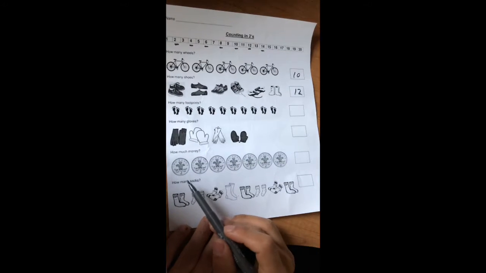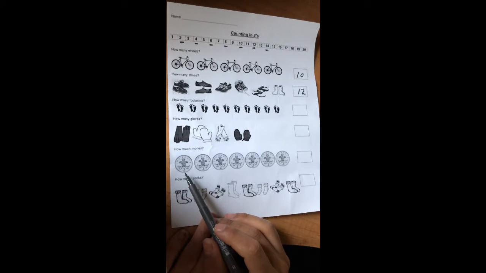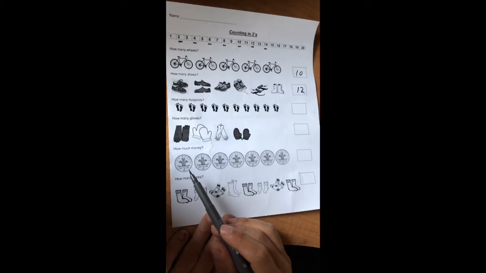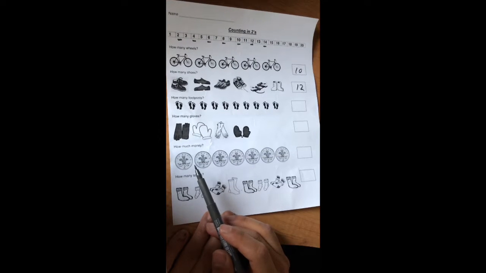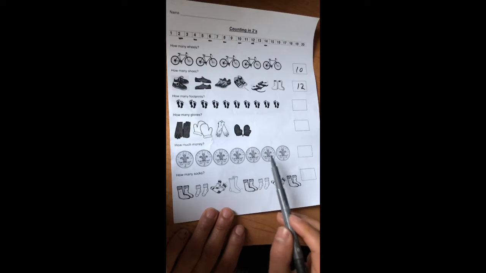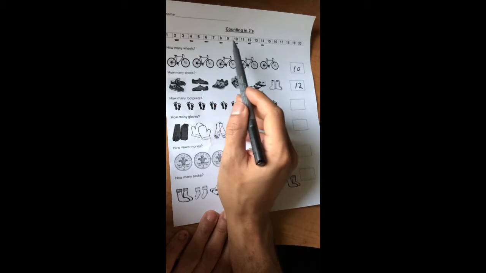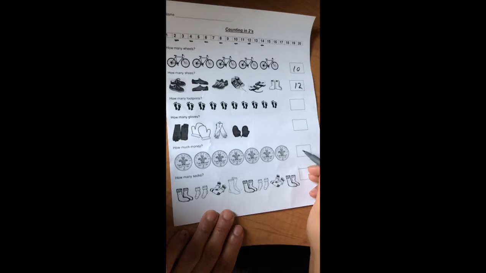Now for the coin question, it's a little different because the valuation says 2. So the same principle will apply here by counting the pairs. 1, 2, 3, 4, 5, 6, 7. So we use the number line again, 1, 2, 3, 4, 5, 6, 7. That will give us an answer of 14.